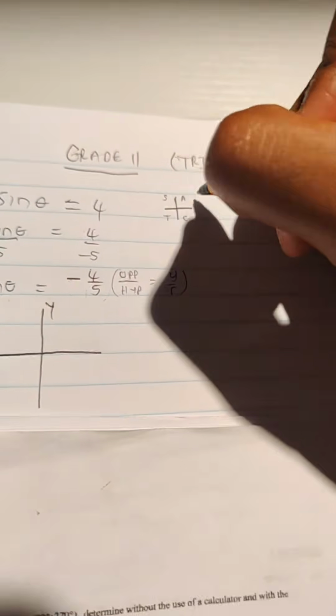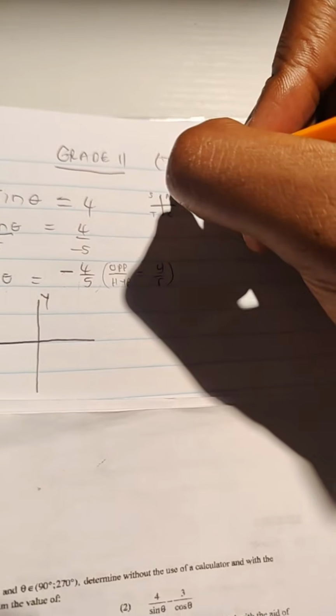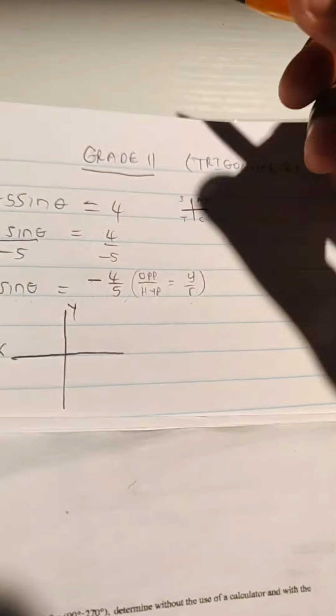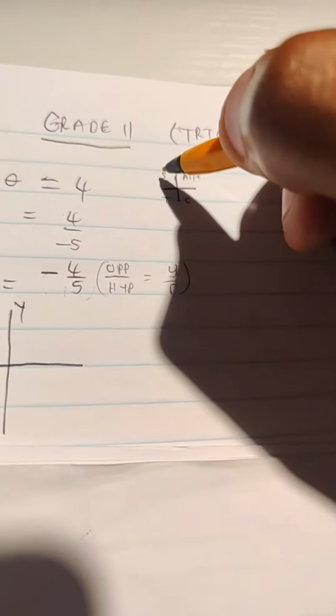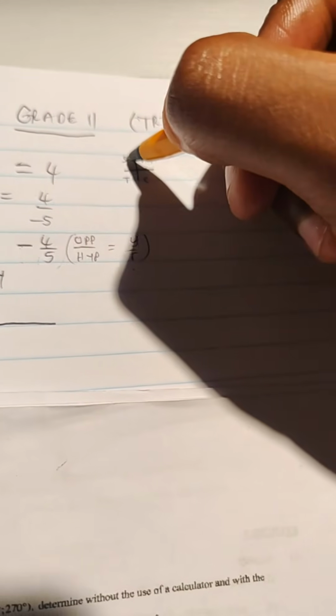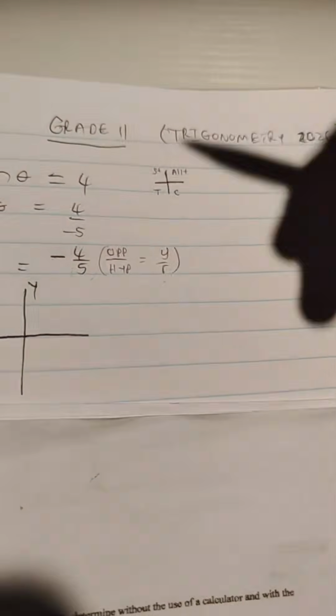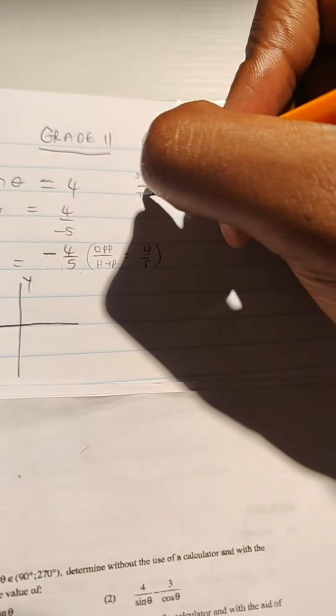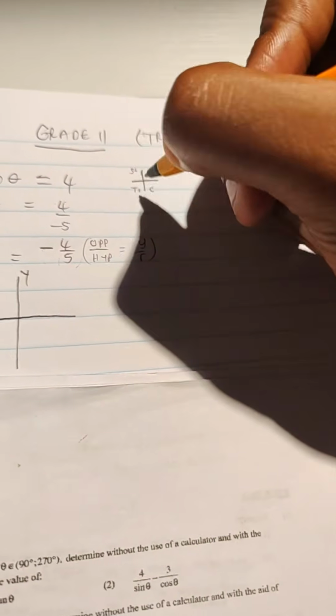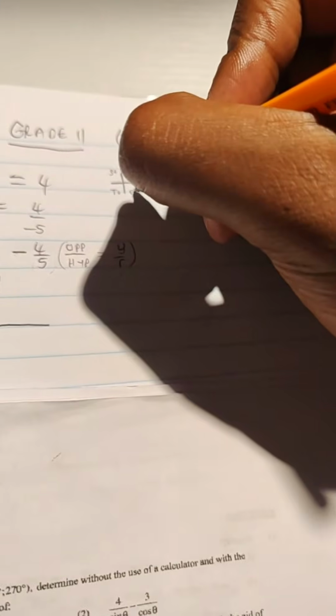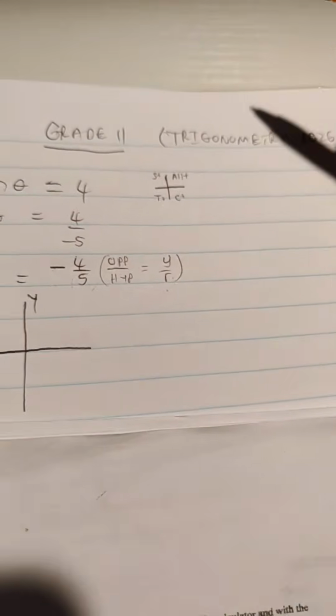In these quadrants respectively, in the first all trig ratios are positive. In the second quadrant, it is only sine and its reciprocal cosec that are positive. In the third quadrant, it's tan only that is positive and all other trig ratios are negative. And here cos is positive and all other trig ratios are negative.